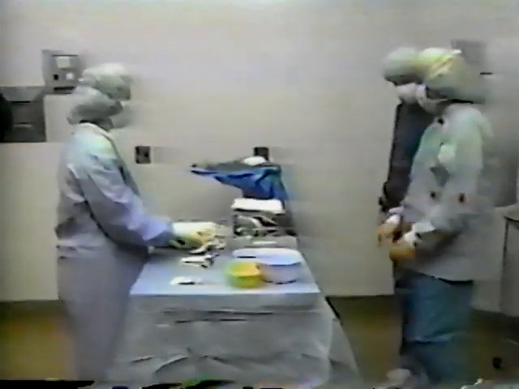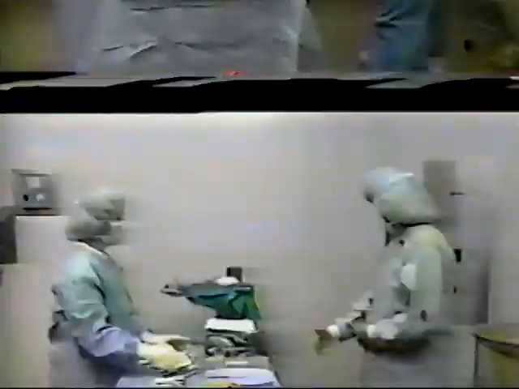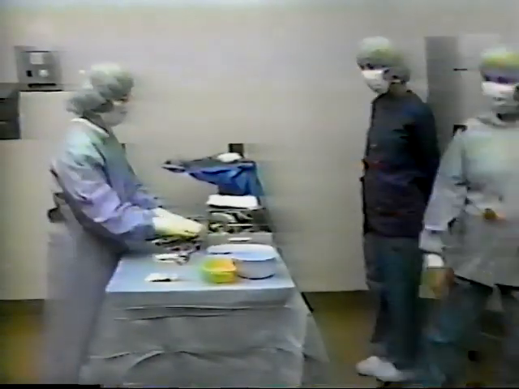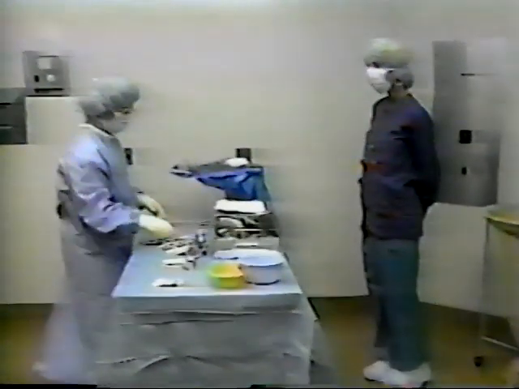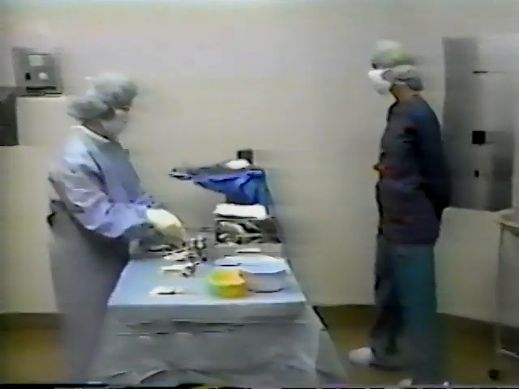Principle number 6. Sterile persons and items touch only sterile areas. Unsterile persons or items touch only unsterile areas. Unscrubbed persons must be careful to maintain enough distance from a sterile field to prevent contamination. Unsterile people should always face the sterile field and should not walk between 2 sterile fields.